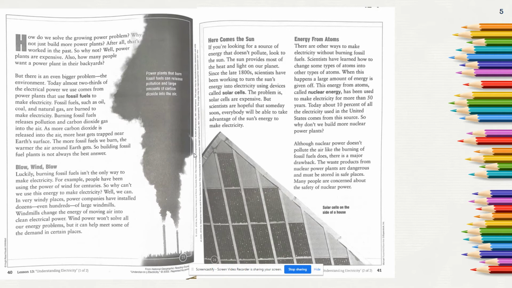Energy from atoms. There are other ways to make electricity without burning fossil fuels. Scientists have learned how to change some types of atoms into other types of atoms. When this happens, a large amount of energy is given off. This energy from atoms is called nuclear energy and has been used to make electricity for more than 50 years. Today, about 10% of all the electricity used in the United States comes from this source.